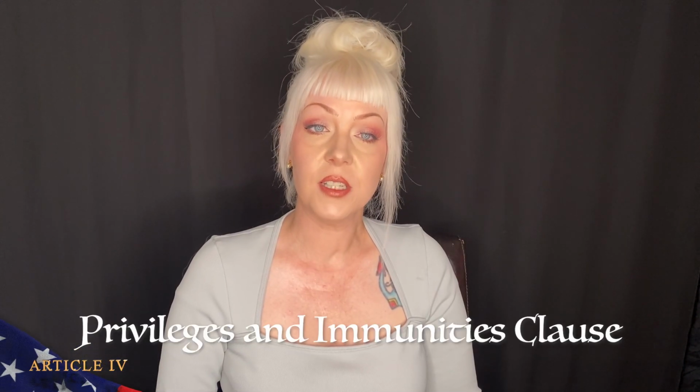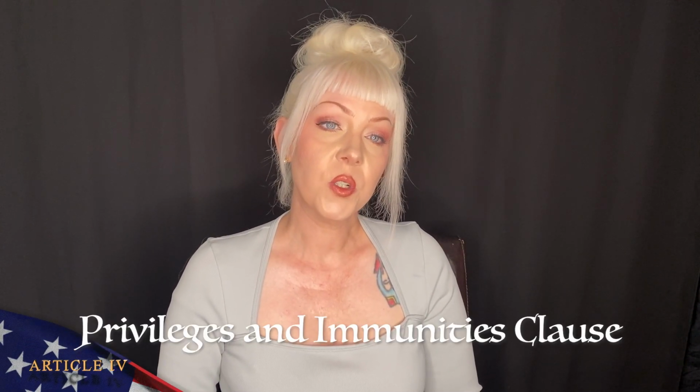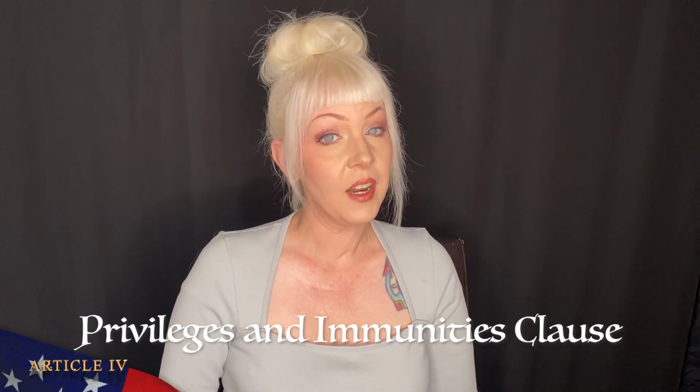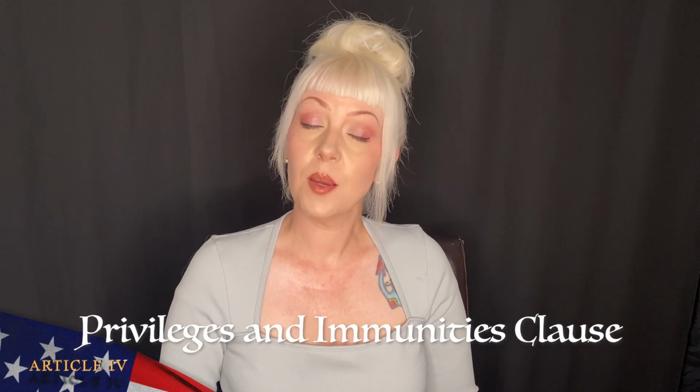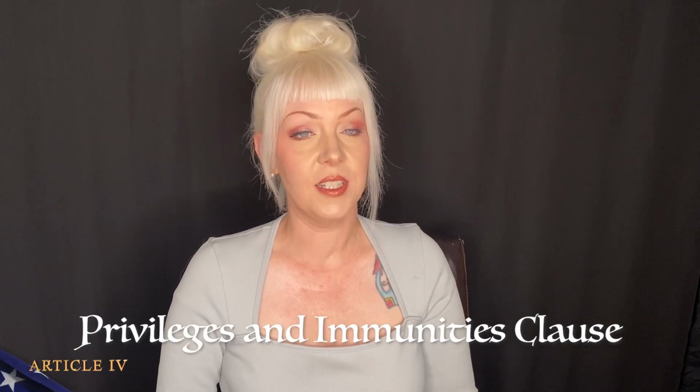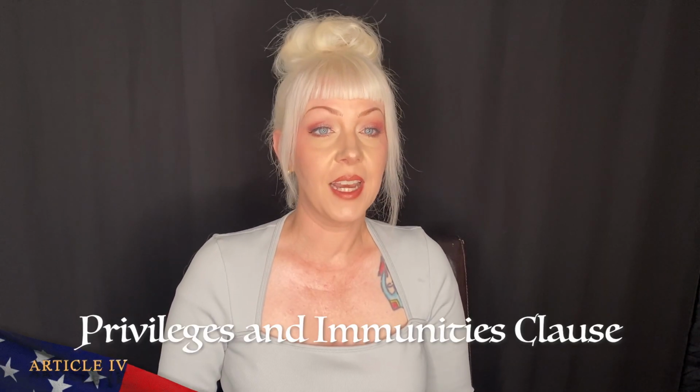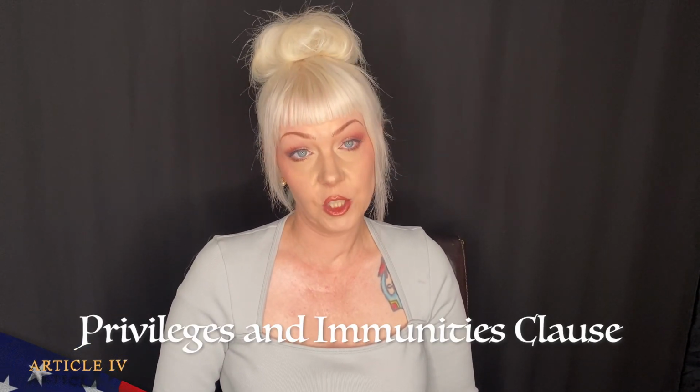Section 2 gives us the Privileges and Immunities Clause, which ensures citizens of one state are entitled to the same rights as a citizen in another state when traveling or residing there, preventing discrimination. It also mandates that states extradite fugitives across state lines and, in the past, required the return of escaped slaves, which is now obsolete thanks to the 13th Amendment.